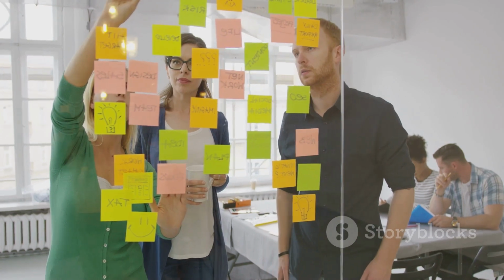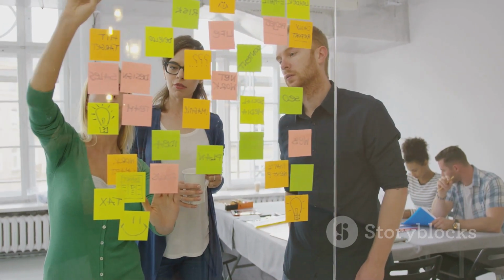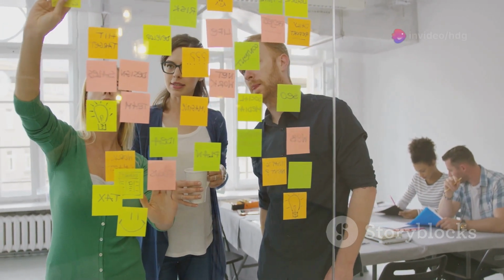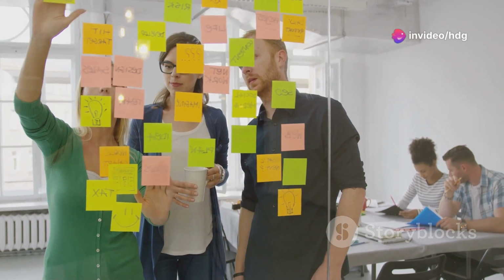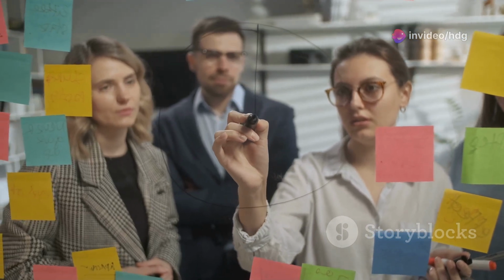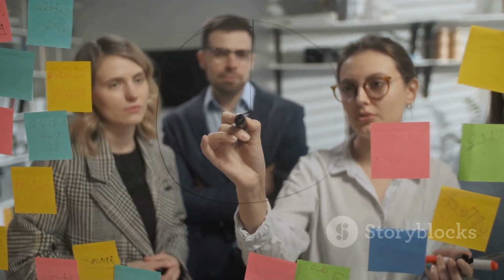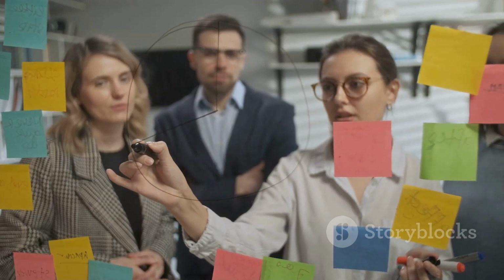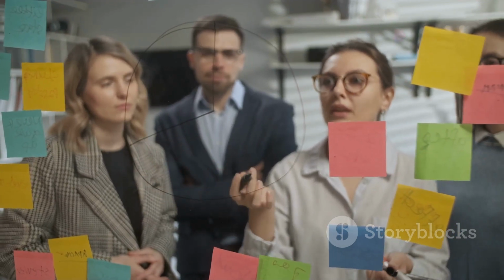Today, we're diving into the heart of Scrum, the events that bring the framework to life. These are often called ceremonies, and they create the structure that keeps the team aligned, productive, and continuously improving. If you're planning to become a Scrum Master, mastering these events is essential to your success. Let's break each one down.